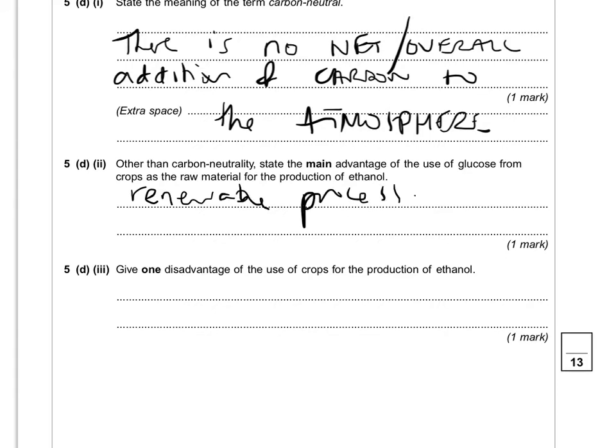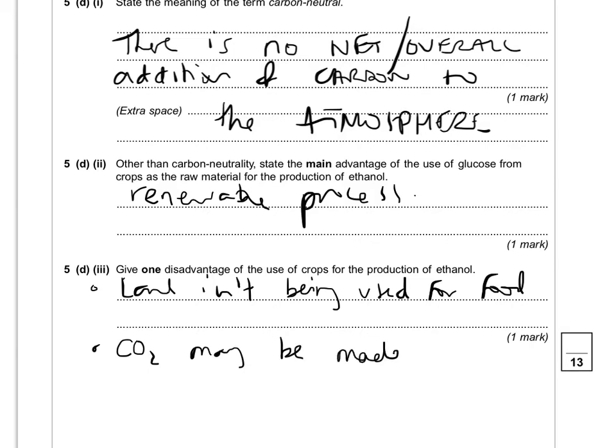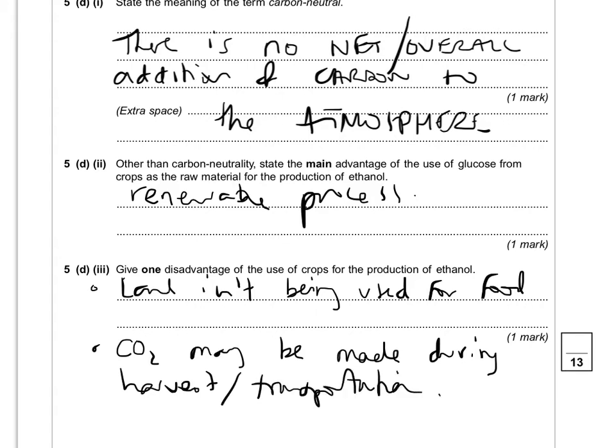And then give one disadvantage of the use of crops for the production of ethanol. So you can have one of a number of things here. Two things are that land isn't being used for food, so could create a food shortage. And second, CO2 may be made during harvest or transportation, or any named process that would create CO2 during the production of the crop to make the ethanol. And that's very similar to an answer you had to put in a previous mock.